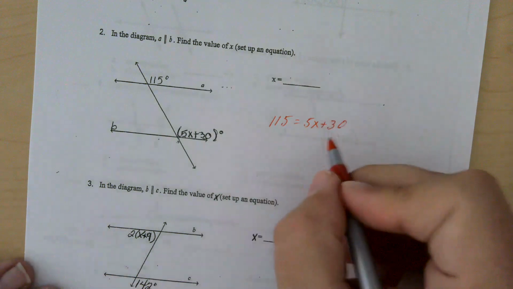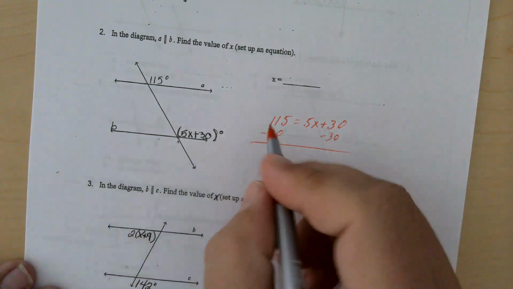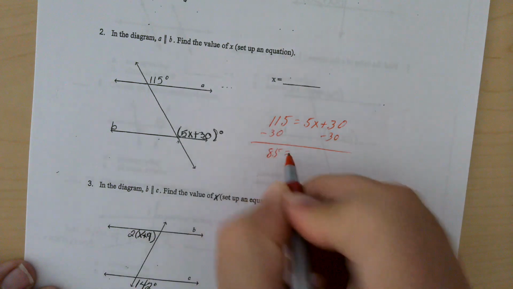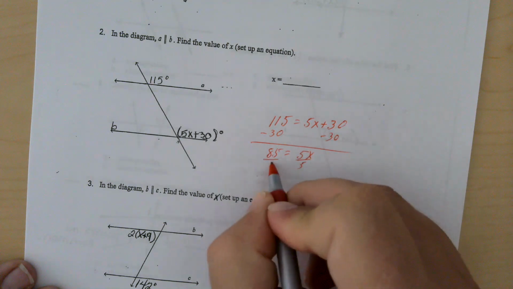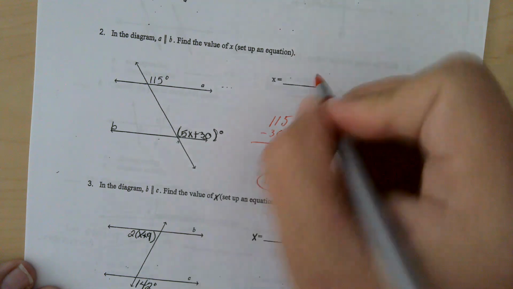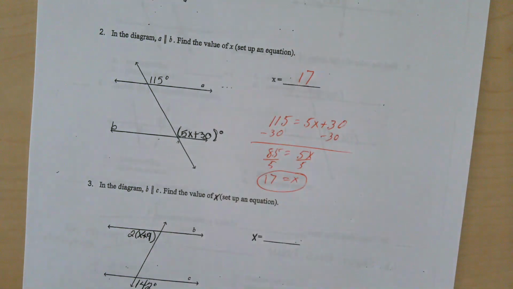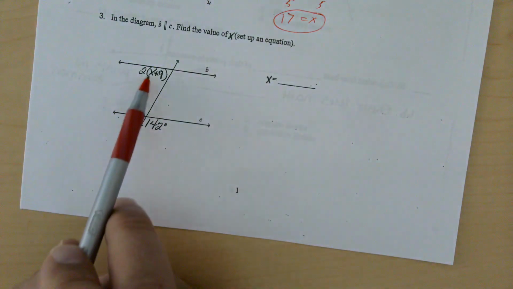Okay, so when we solve, we subtract 30. So the subtraction property of equalities, that's going to result in an 85. And then our last move is to divide by 5. 85 divided by 5 is going to be a 17. Okay, so x has to be 17. The key, make sure you understand that they have to be congruent. They have to be the same. They're both obtuse angles.